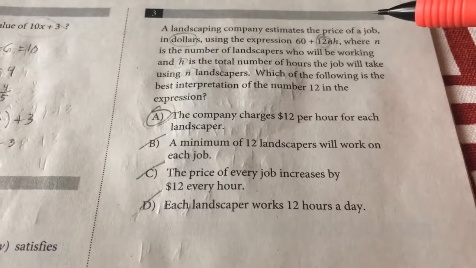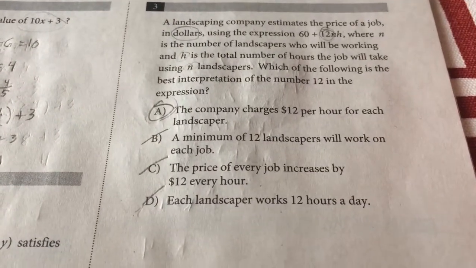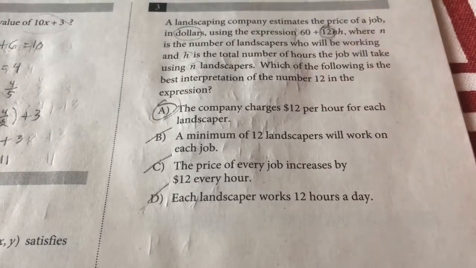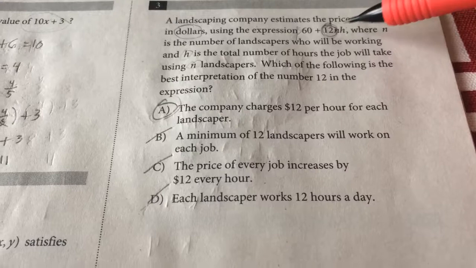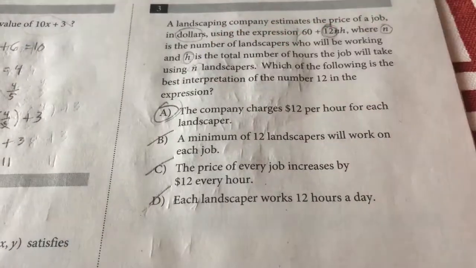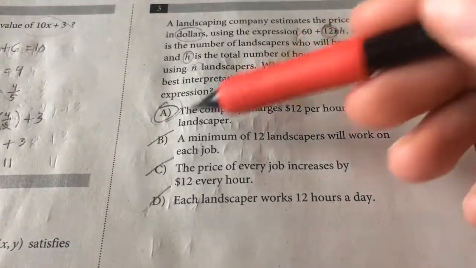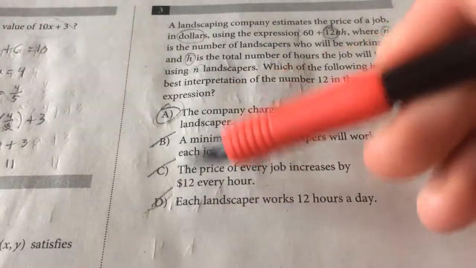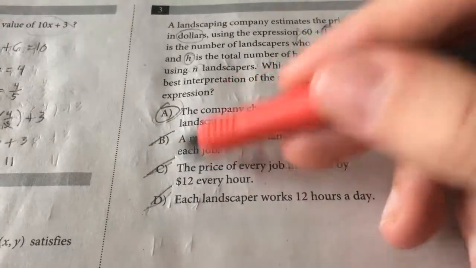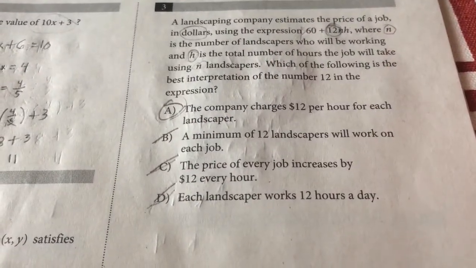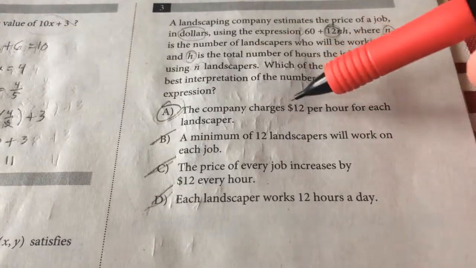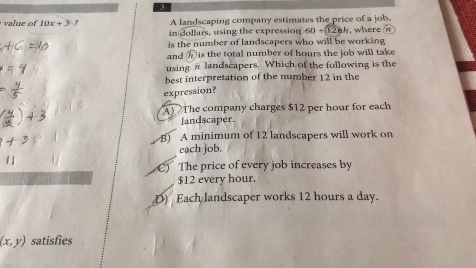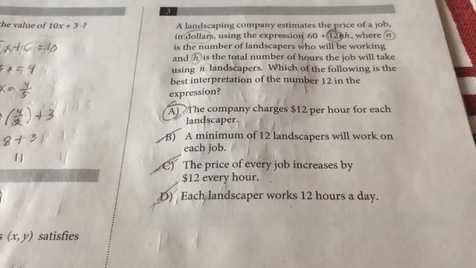Not gonna lie, I think this is an awful setup for this problem. I don't like it, but how to do it, you notice that 12 is associated with dollars because $60 is most likely just the initiation fee, and then you notice that it's associated with N and H, so you need a dollar amount in there, so it's not going to be B because that's how many landscapers, and it's not going to be D because that's how many hours, and it's not going to be C either because it doesn't say anywhere in there that the price is increasing. So the company charges $12 per hour for each landscaper, which is why 12 is with number of landscapers and how many hours they work.